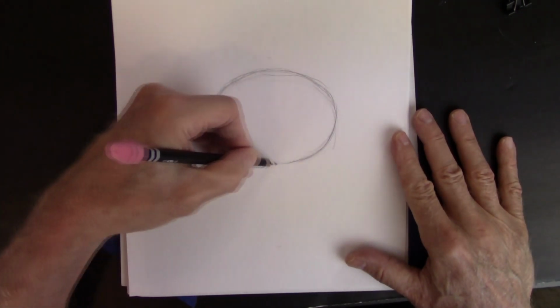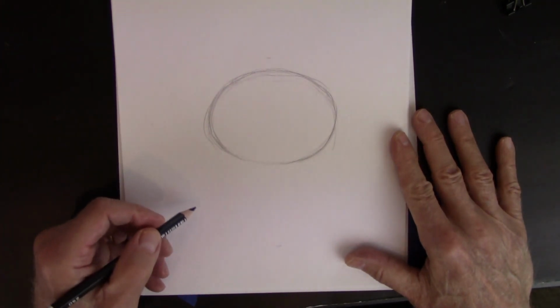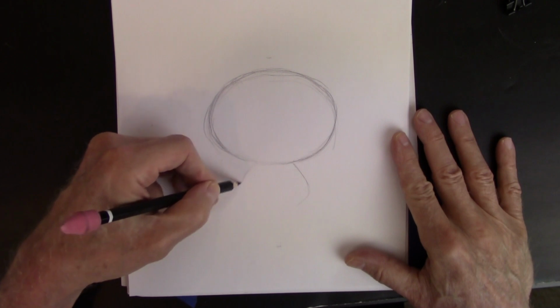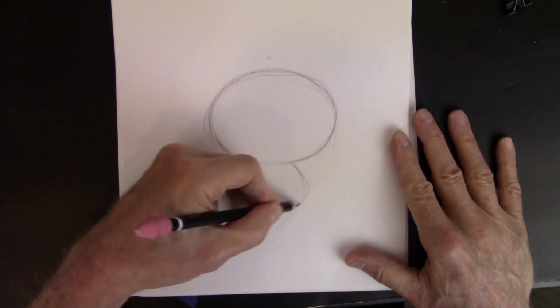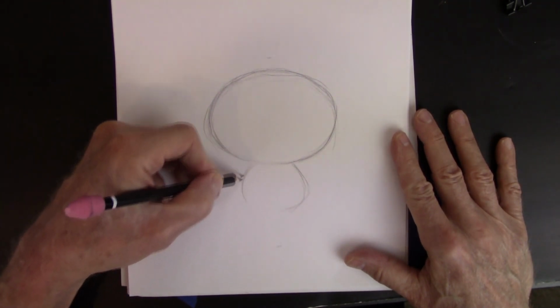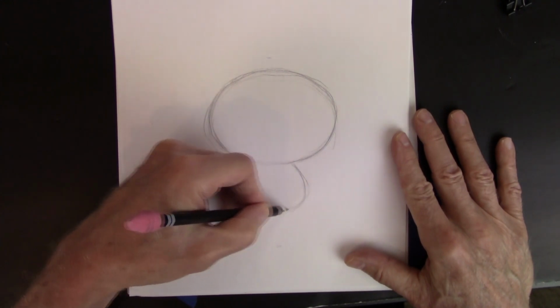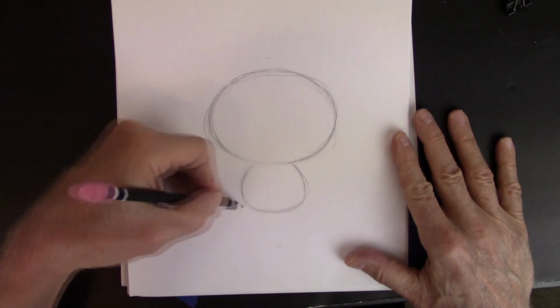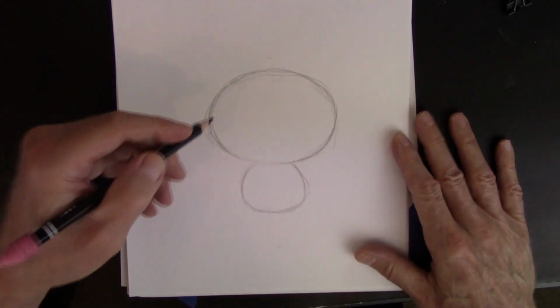Now next, we're going to make a small little body, a much smaller body than they would have. So we're taking the idea of exaggeration and we're exaggerating it by making it smaller, not bigger. So that's it right there. That is the body for this character. I'll go over it with a pen, you'll see it in a minute.